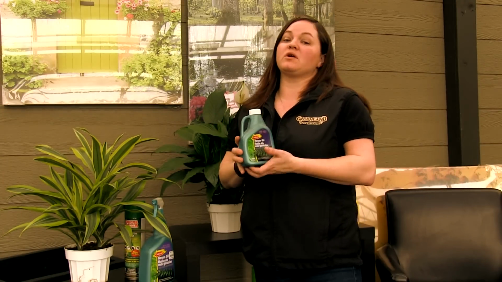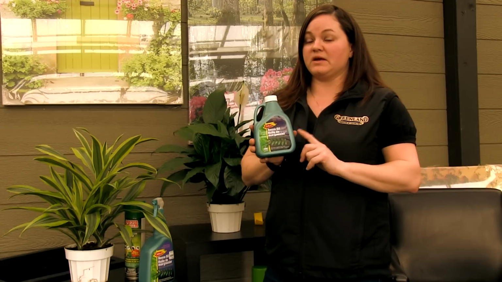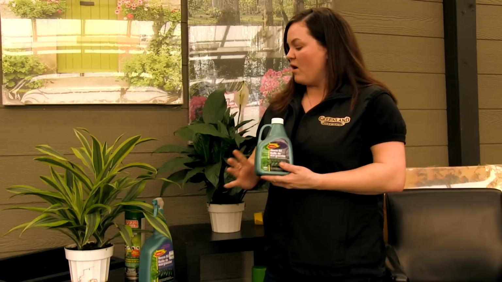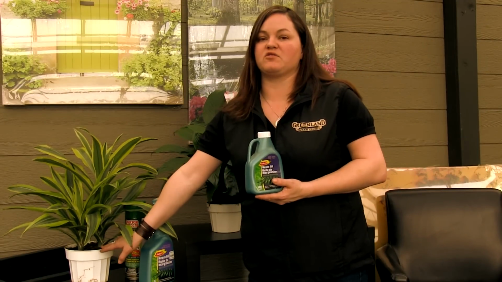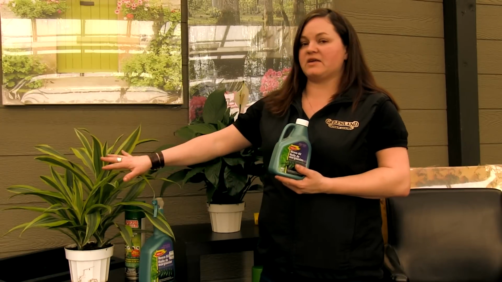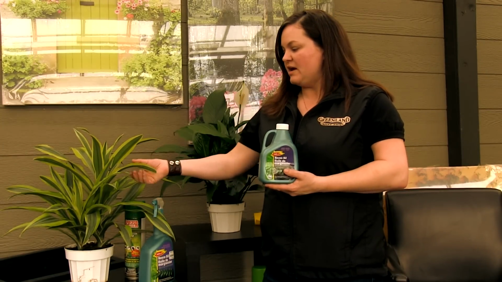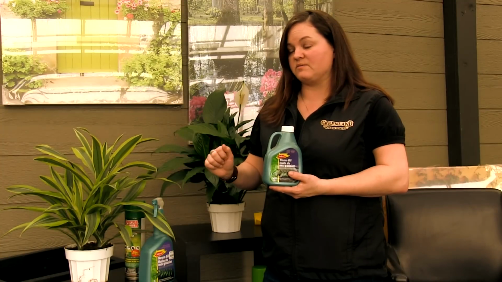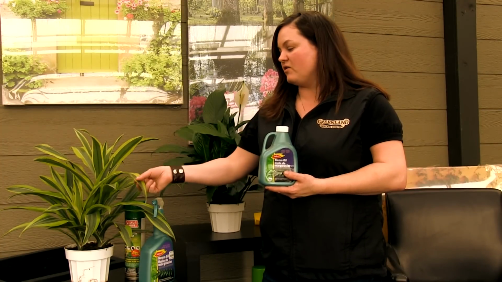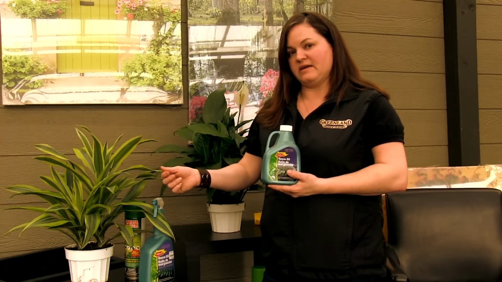And then we also carry a concentrate form that can be mixed with warm water and watered into the soil of the houseplants, and the houseplant will take that up, much like we would take up an antibiotic. And what that will do is it not only repels insects, but if insects choose to feed on the foliage of the plant, it will help control them as well.